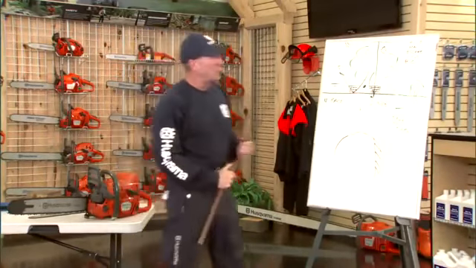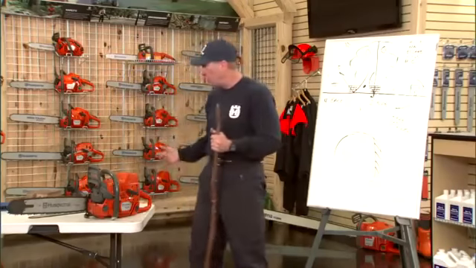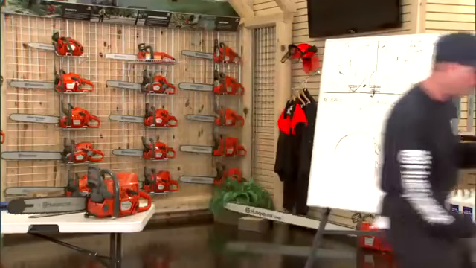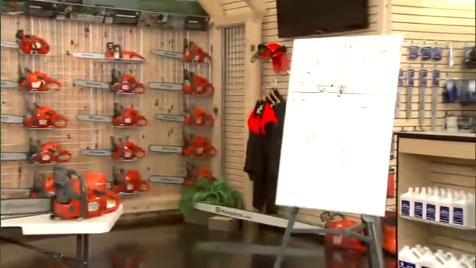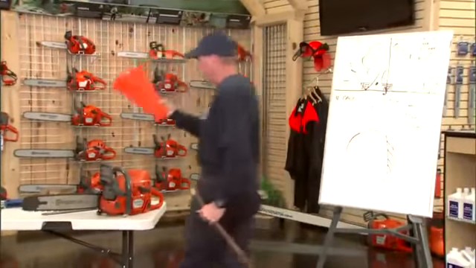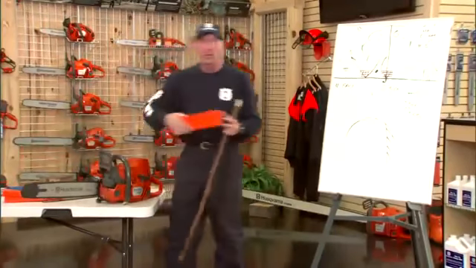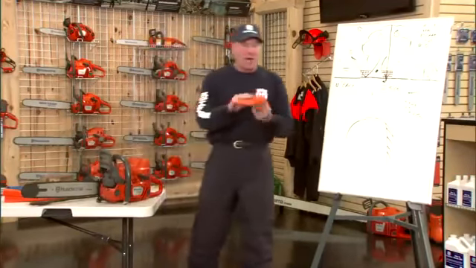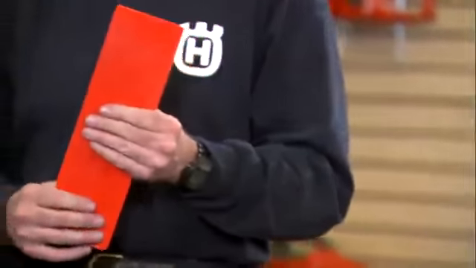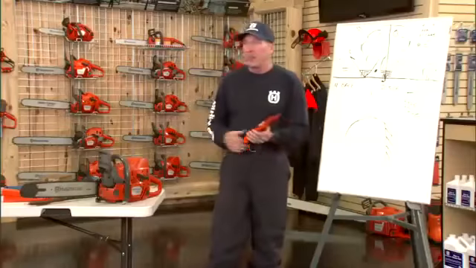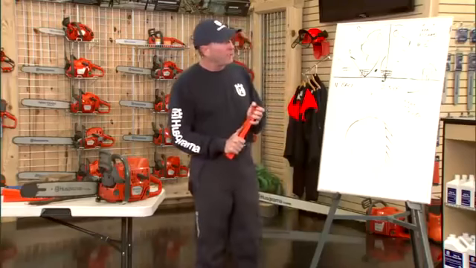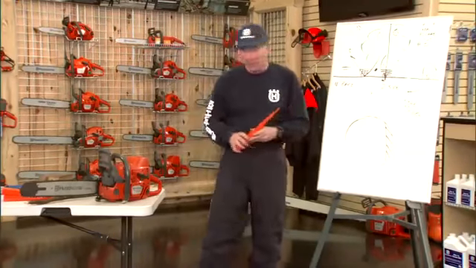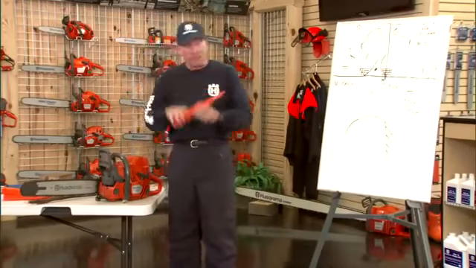I like using wedges. Wedges in the form of a polymer wedge, if you will. These are for felling trees. They create lift, is all they do. They're not for splitting wood. They're polymer, so if the chainsaw comes in contact with the wedge, it has no bearing on the sharpness of the chain. It's going to keep cutting sharp and everything's good to go. So I just use wedges.